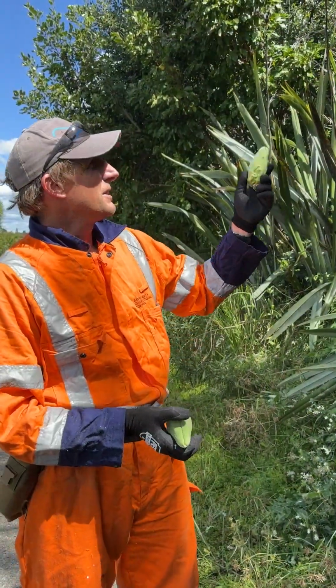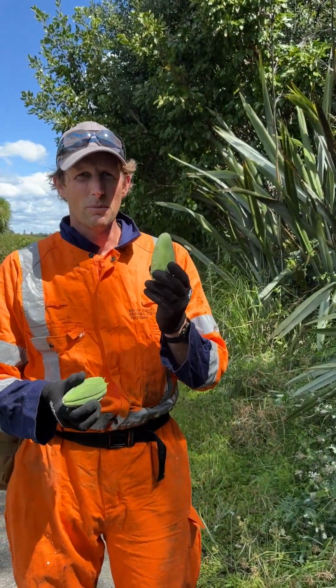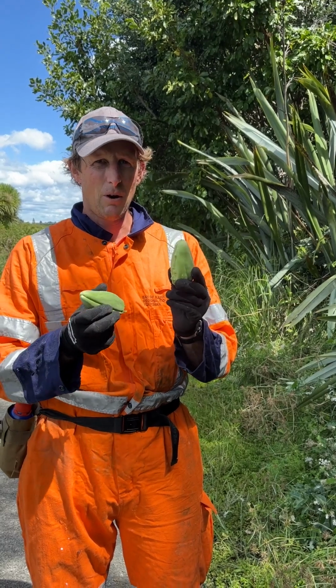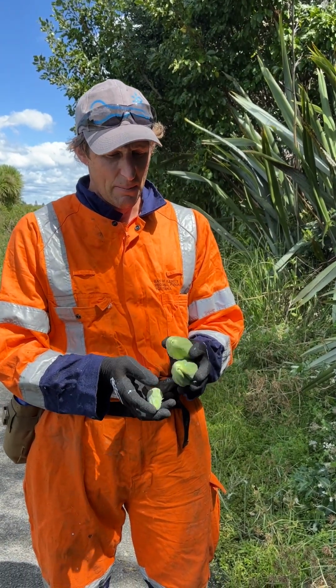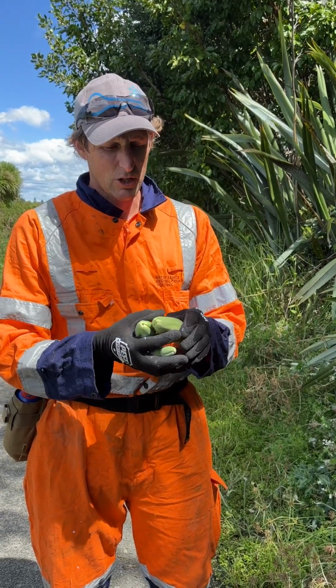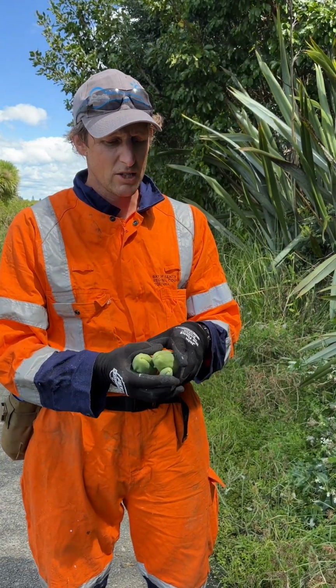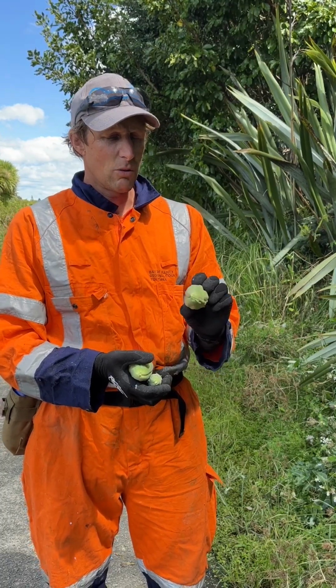If you're dealing with a plant that has got pods on it, the most important thing to do is to gather up the pods before they've opened, and you want to put these in a rubbish bag, and we can dispose of them as general waste. Don't put them in your compost because they'll grow.